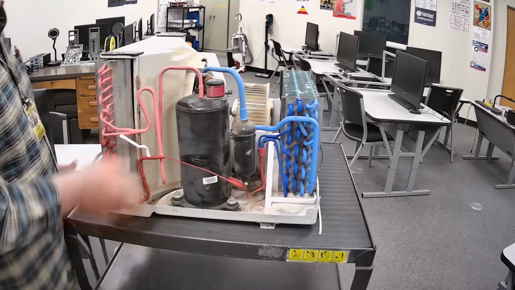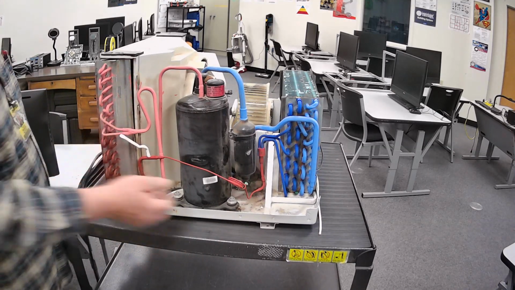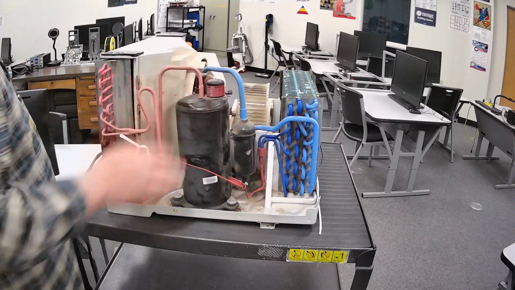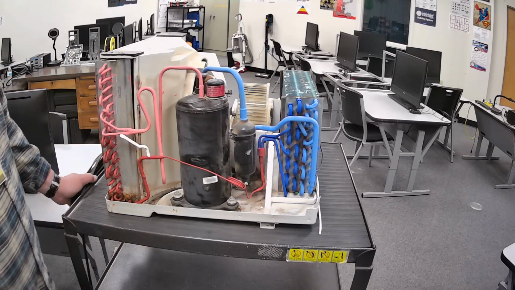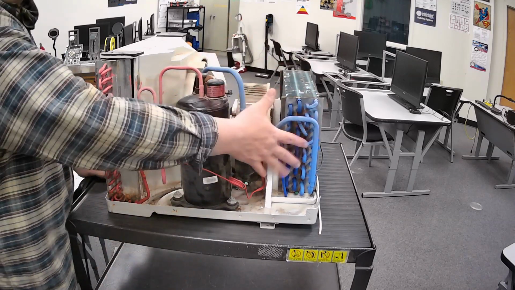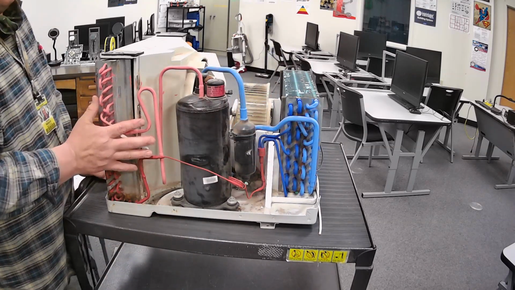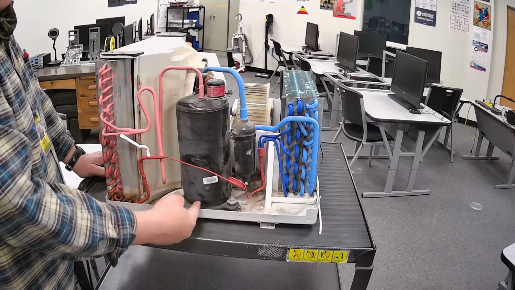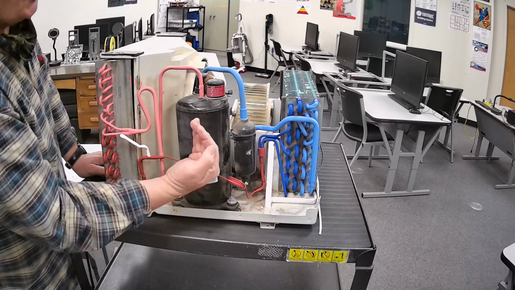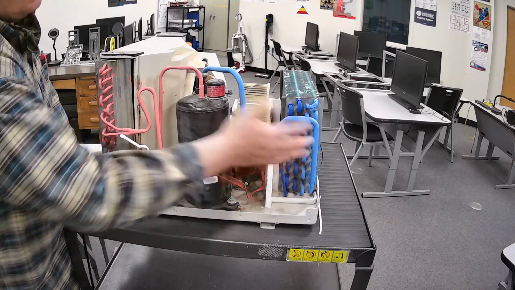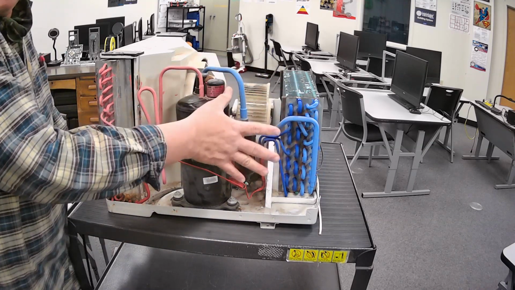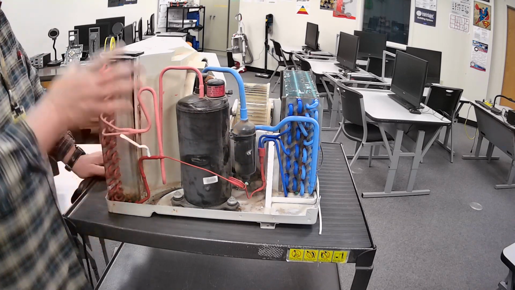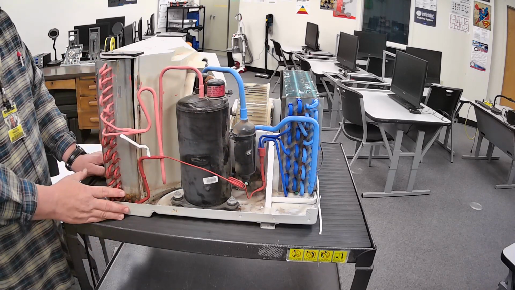Now, if you notice, I got some different colors, reds and blues, over here. This is to identify the differences between the low side and the high side. You can draw a line through here, and that would separate the low side and the high side. The blue represents the low side. The red represents the high side.